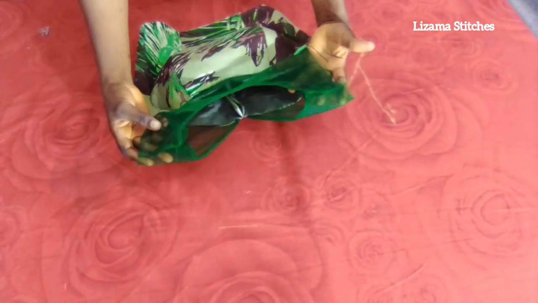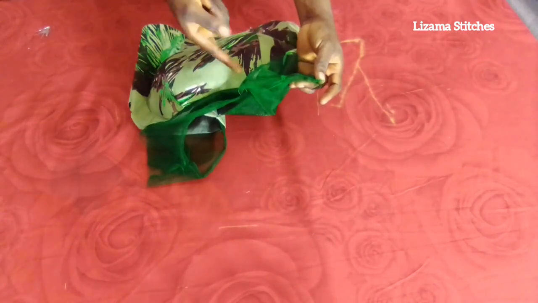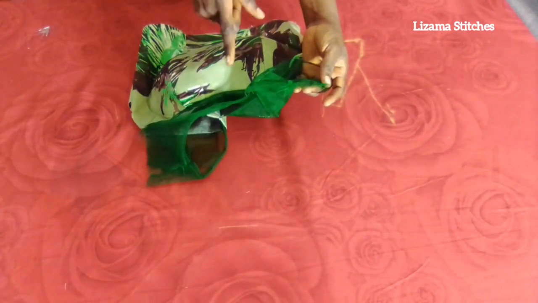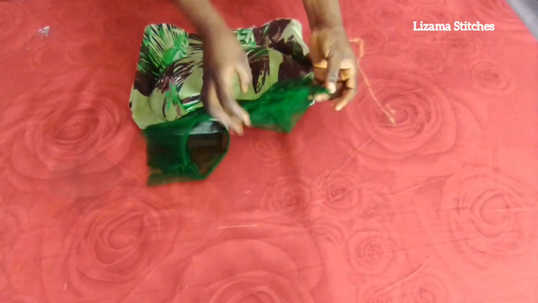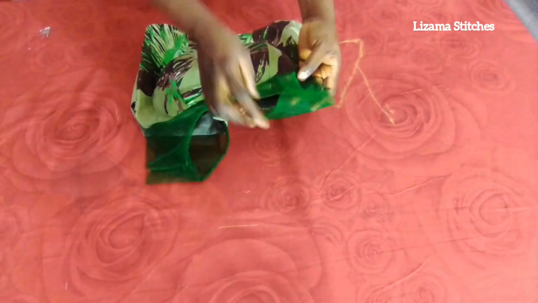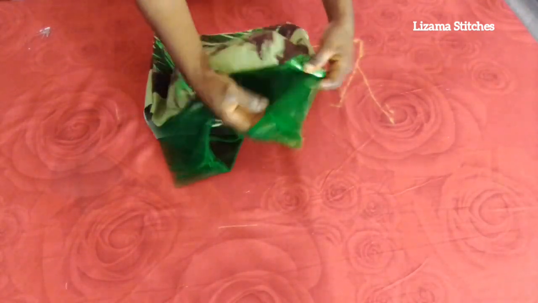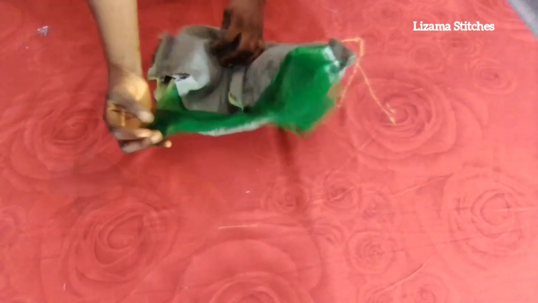So guys, this is my top. Now I've sewn it. Look at what I did. I joined the front panel and the back panel together, and I sewed it. Now this is it. Now when you turn it, the seam allowance is inside. It's not showing from here and it's not showing from here. And inside, this is what the inside looks like. So this is it. Now I'm going to stop here. This is where I'll stop.